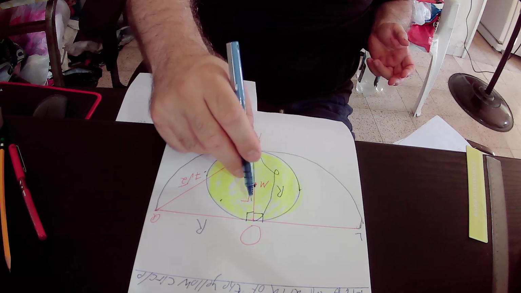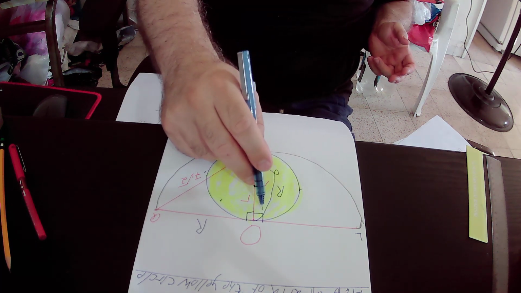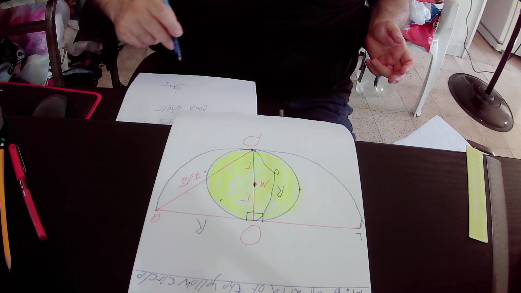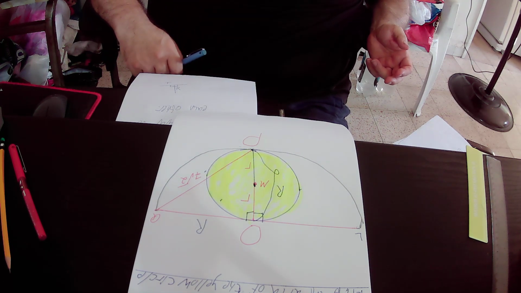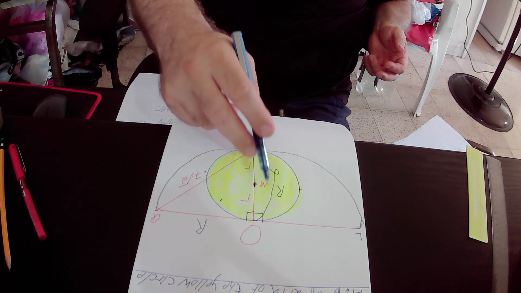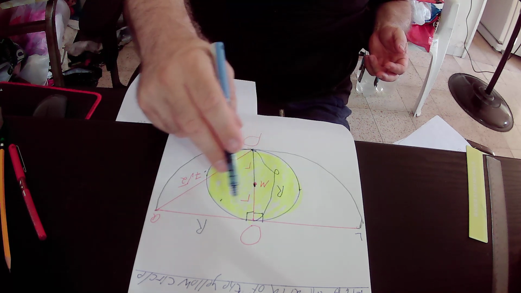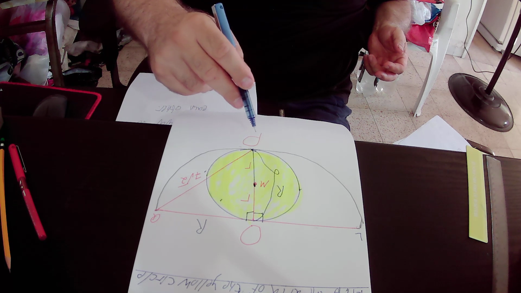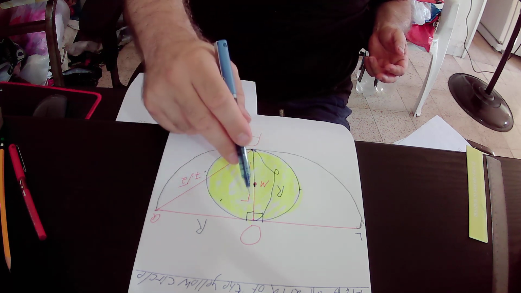That is to say, this angle is 90 degrees and also this angle equals 90 degrees. So actually we have here a right triangle. POQ is a right triangle because angle POQ equals 90 degrees.